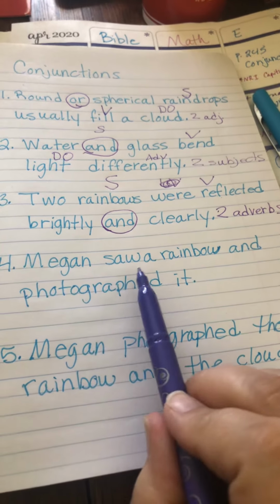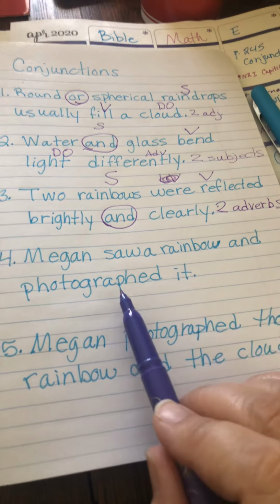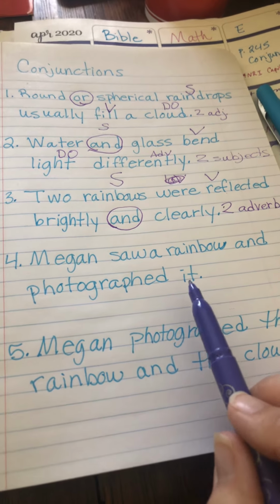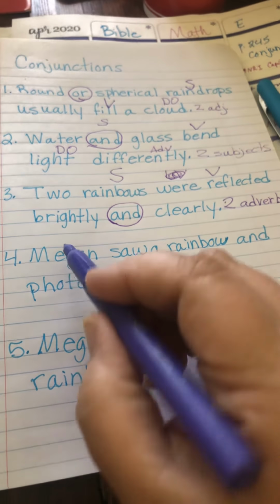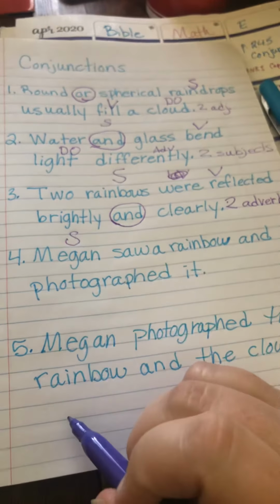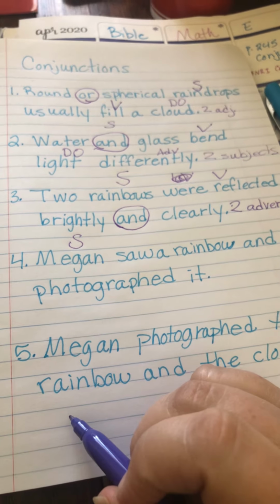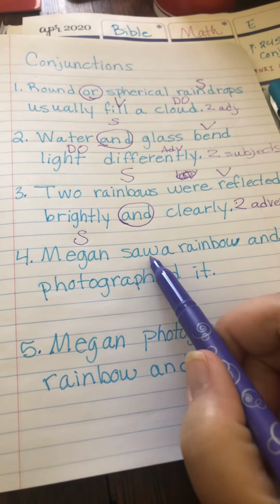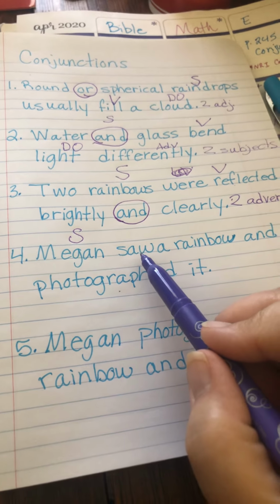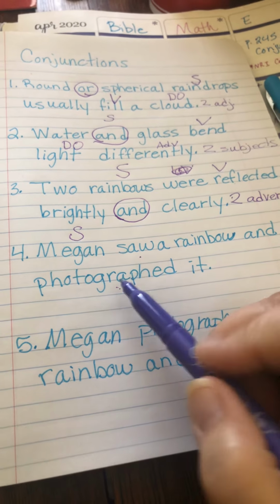Here, Megan saw a rainbow and photographed it. Now I have to think about what's going on in this sentence. Megan is my subject. And I have to think about what Megan did. Well, I know Megan saw, but she also photographed. So Megan did two things.